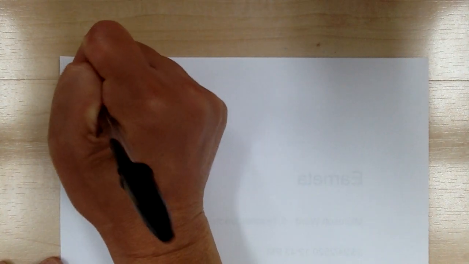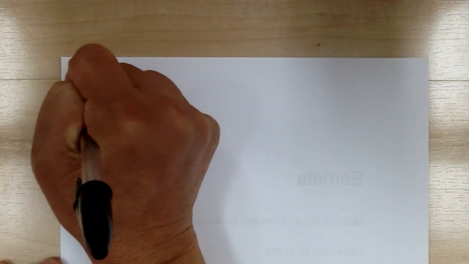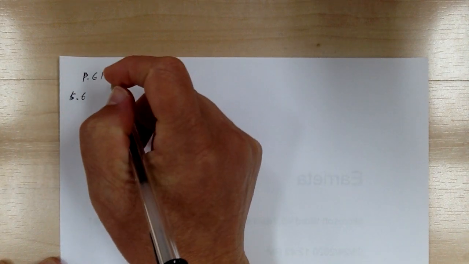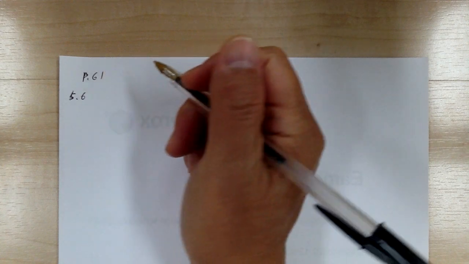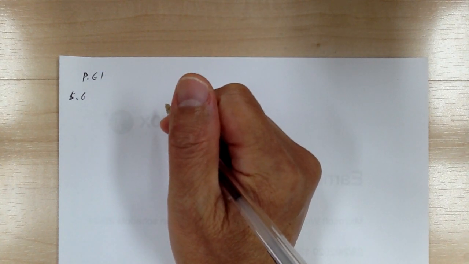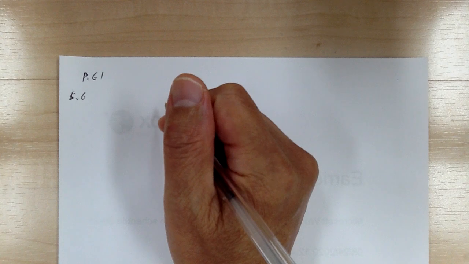Let's go to page 61, and this is section 5.6, and this has to do with primes. Prime numbers are the most important integers. There's a simple reason for this. Every other number can be broken down into a product of primes.